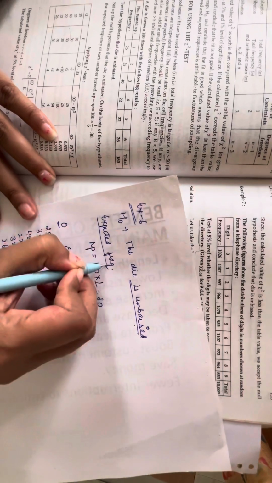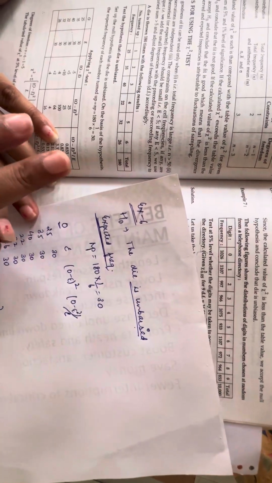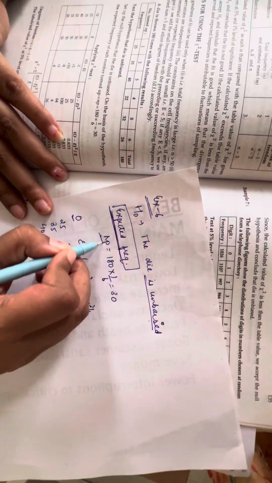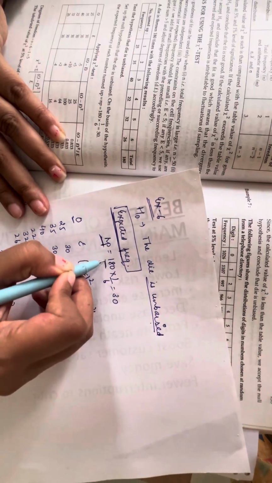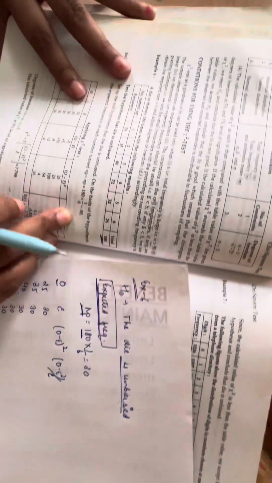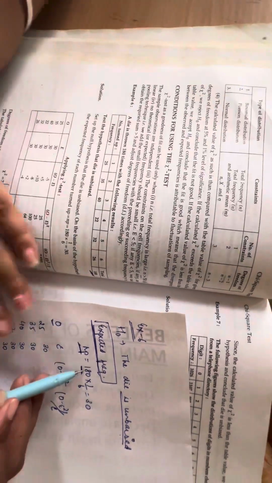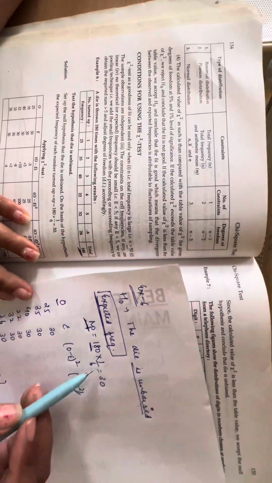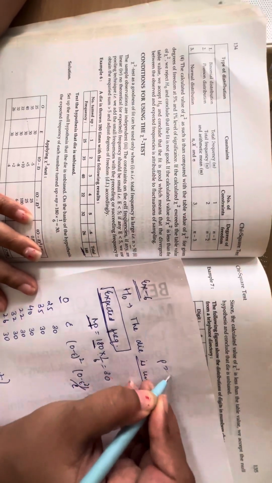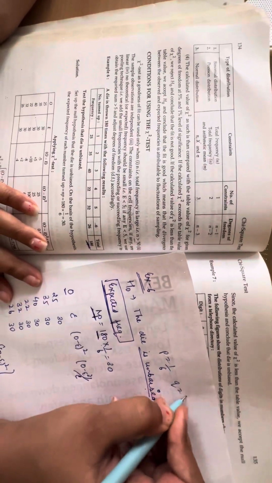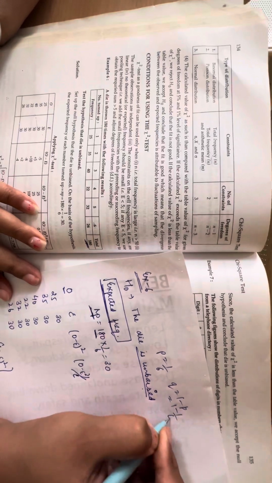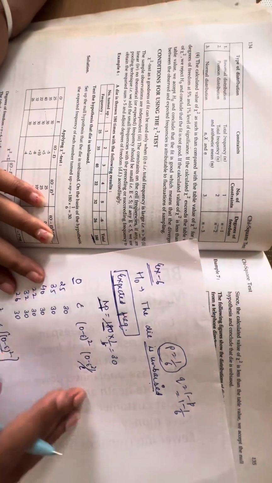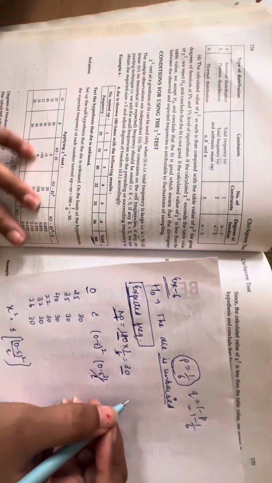To find the expected frequency, I told you there are only two variables, one observed and another expected. For expected, we know that it is NP, where N stands for the total frequency. Here the total frequency is 180, into 1 by 6, P. The faces are 1, 2, 3, 4, 5, 6, so P is 1 by 6. If we want to calculate Q, that is 1 minus P, which is 1 minus 1 by 6. But in this case we need only P, that is 1 by 6. So we calculate and get 30, which is our expected frequency.